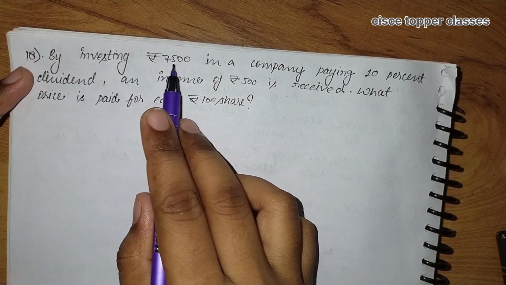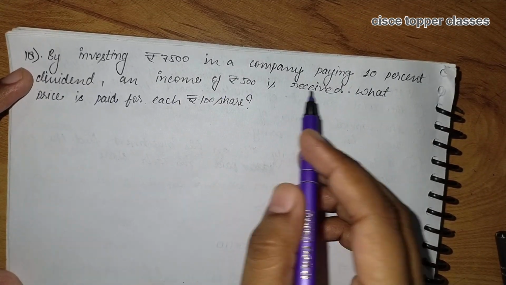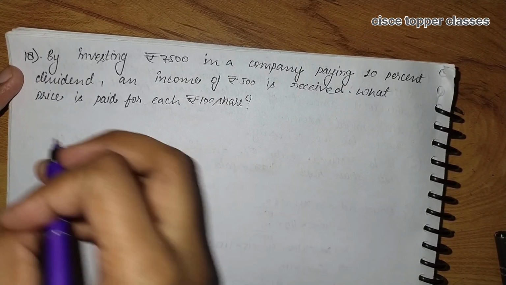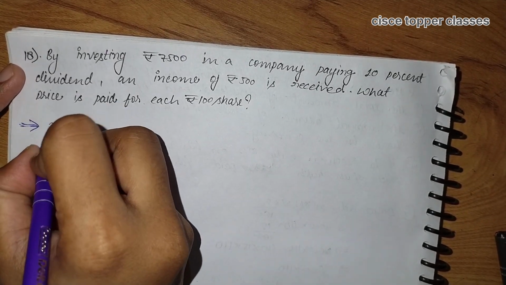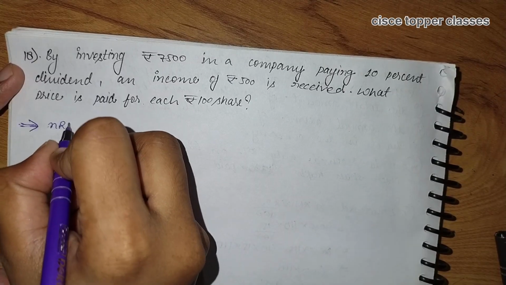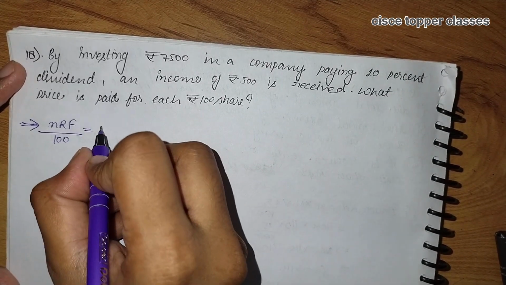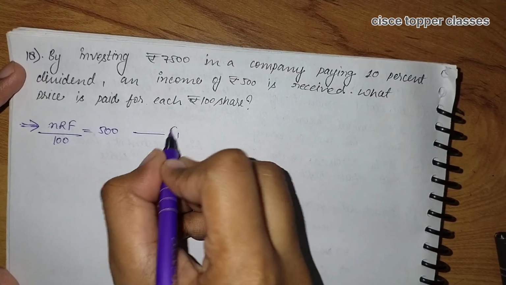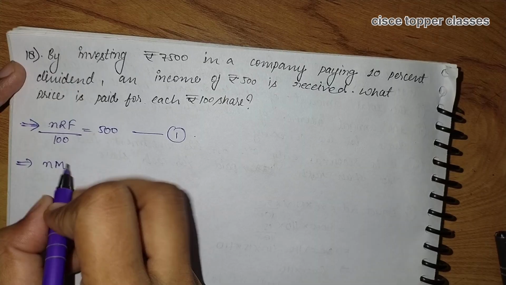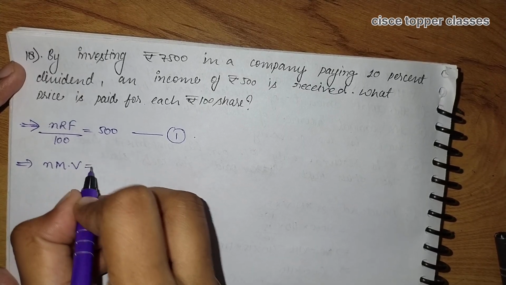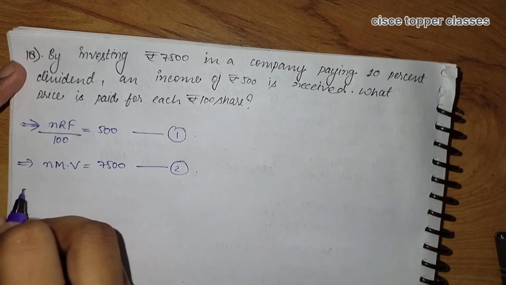By investing rupees 7500 in a company paying 10% dividend and income rupees 500 is received, what price is paid for each rupees 100 share? If we have to find here, we know the formula for dividend, that is N R, and nominal value or face value here divided by 100 equal to the 500 here. Let this be the first equation, and let this N into the market value be equal to the investment, that is 7500, as the second equation.